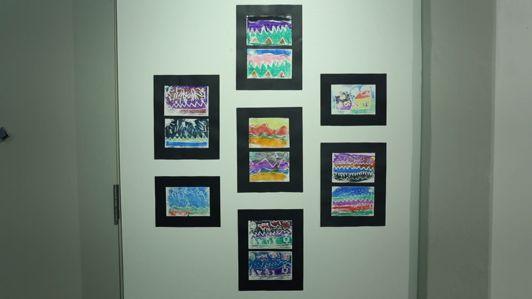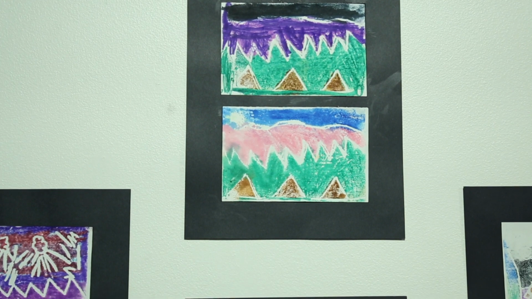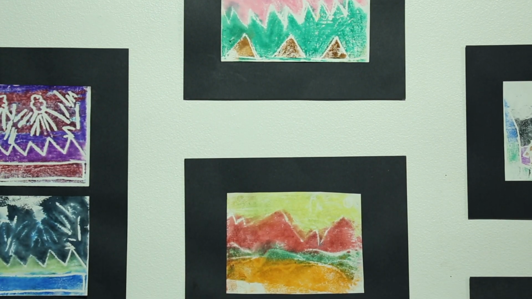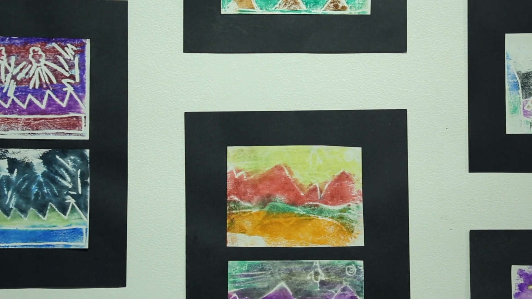This group of artworks show time of day. These prints were created by first graders at Flint Cultural Center Academy. Students discussed how the sky changes throughout the day and then made a set of 2 prints depicting the same scene during the day and at night.